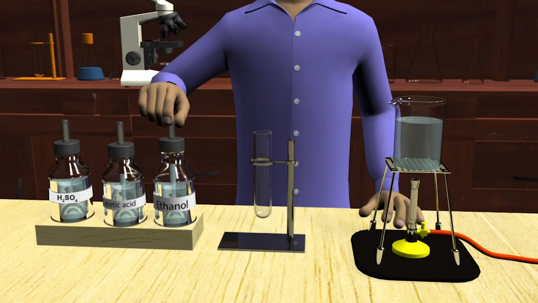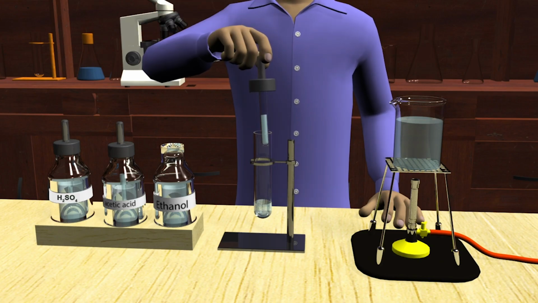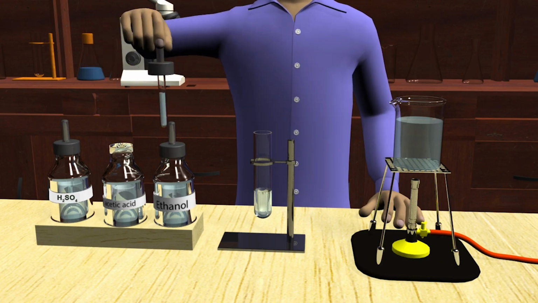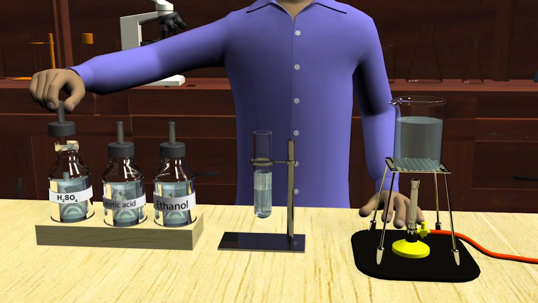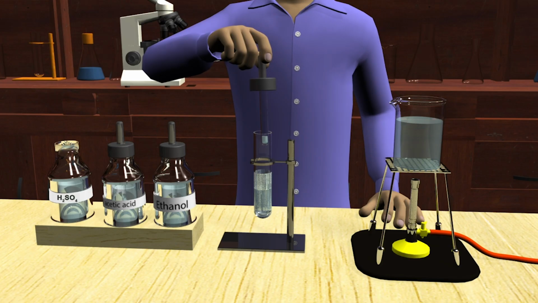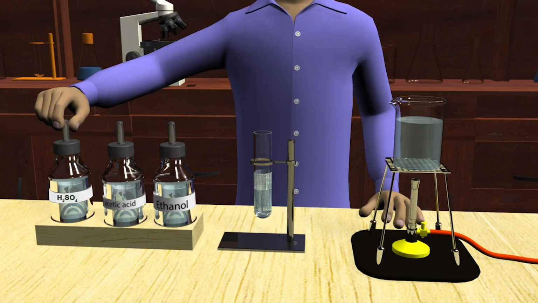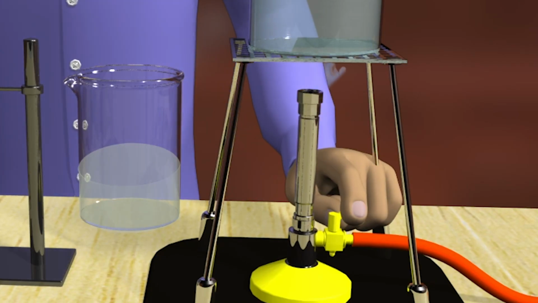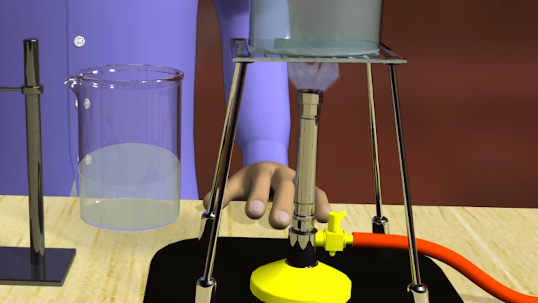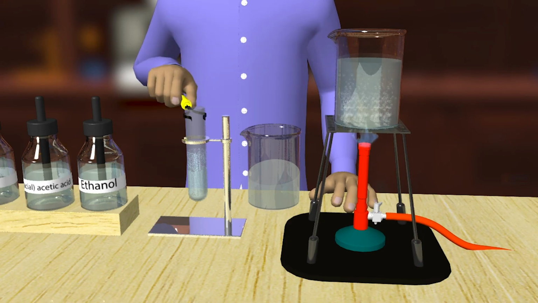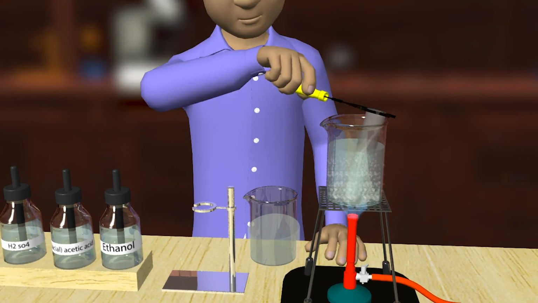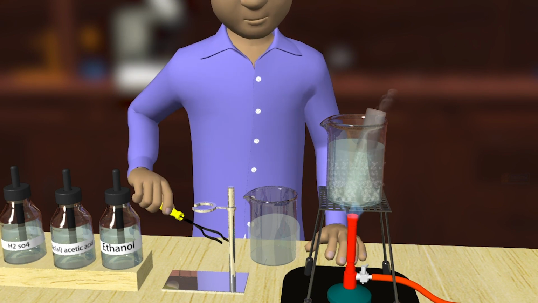Take 1 ml of ethanol, 1 ml of acetic acid and few drops of sulfuric acid in a test tube. Put on a Bunsen burner and heat the water beaker. Now, take the test tube and put it into the water beaker. Warm the test tube in a water bath for at least 5 minutes.